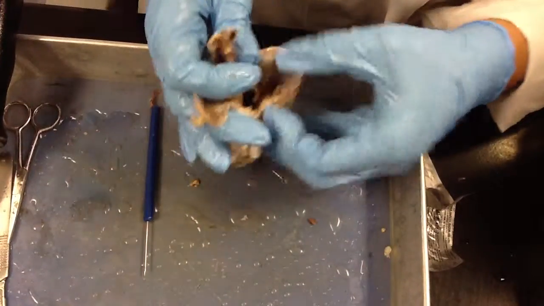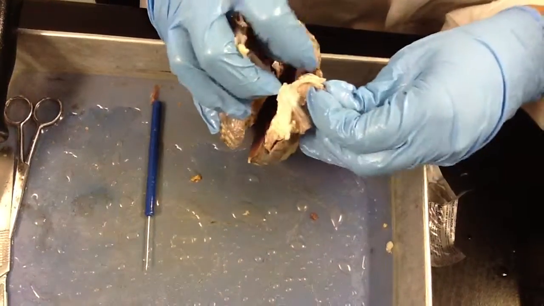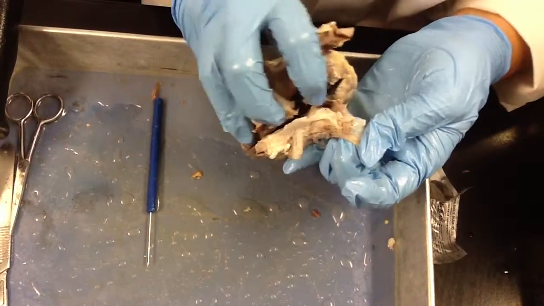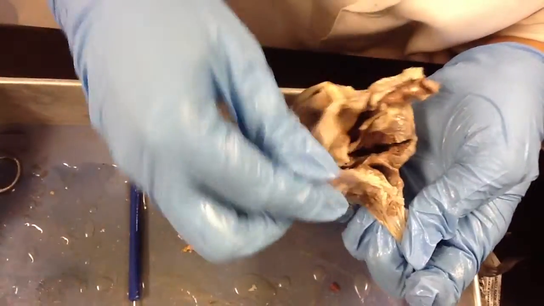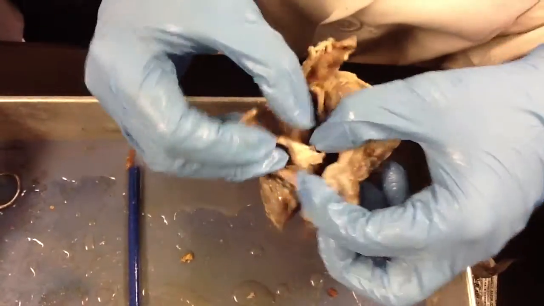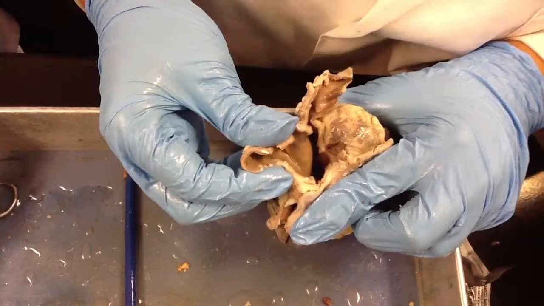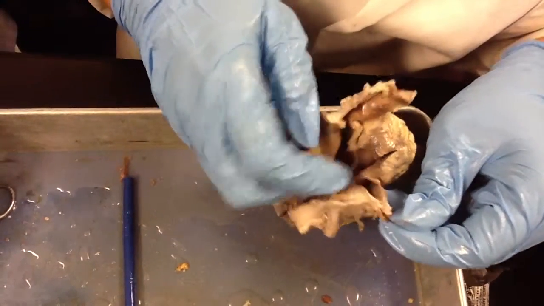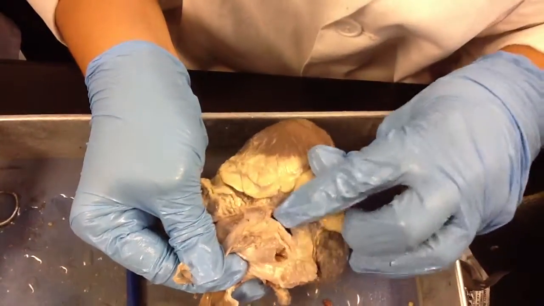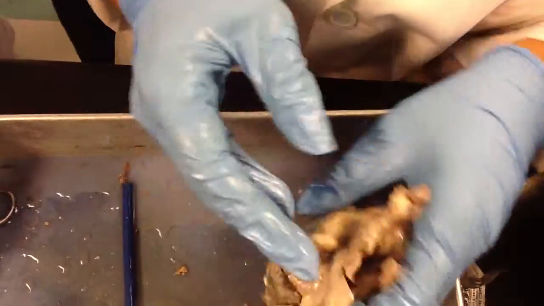The superior vena cava is right here. I want you to notice how thin the superior vena cava is in relation to the aorta. You can see how thick and hard the aorta is, and this is just floppy. This is your superior vena cava right here, and this is your inferior vena cava right here, which they cut off really short.